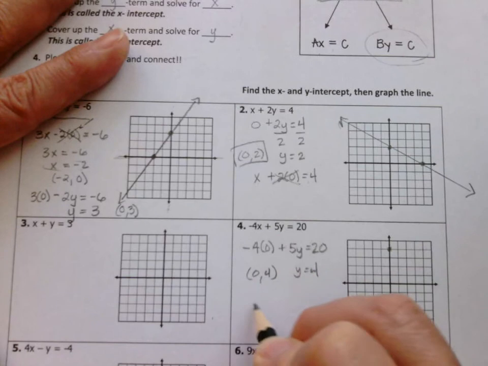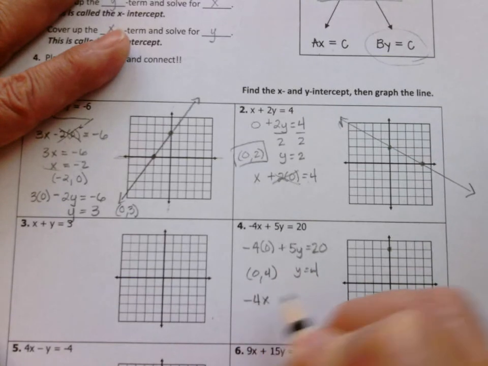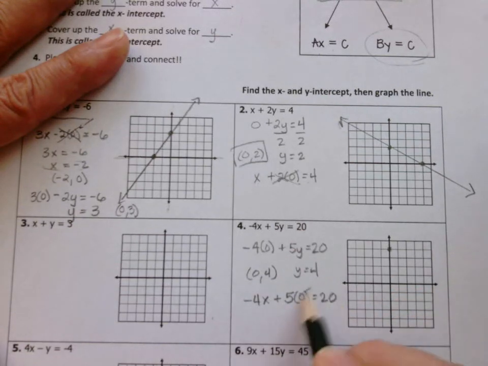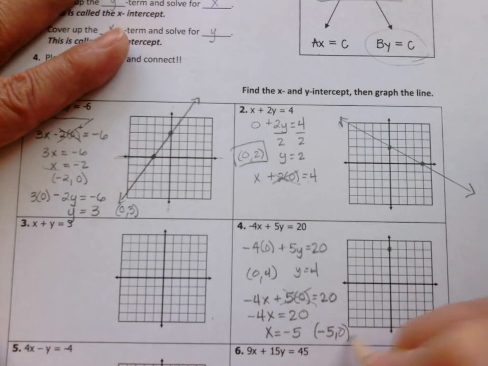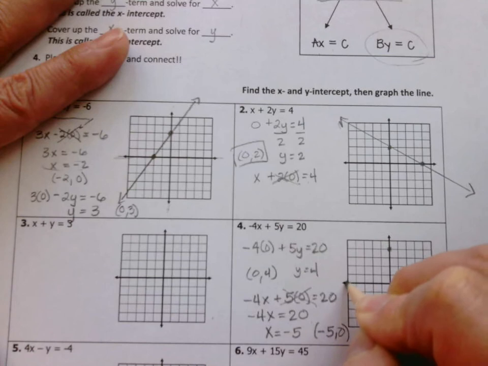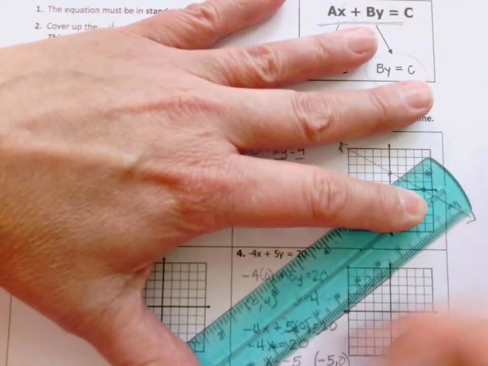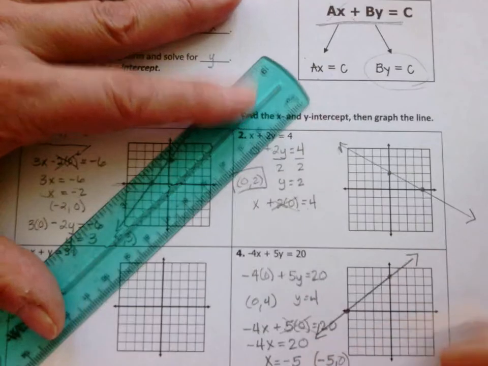And then I'm going to substitute 0 for y. And when I do that, I can find my x-intercept. So this term ends up zeroing out, and I get negative 4x equals 20. If I divide both sides by negative 4, x is negative 5. So I have a point at negative 5, 0. 1, 2, 3, 4. I think it's right there, 5. And that's what my line looks like.